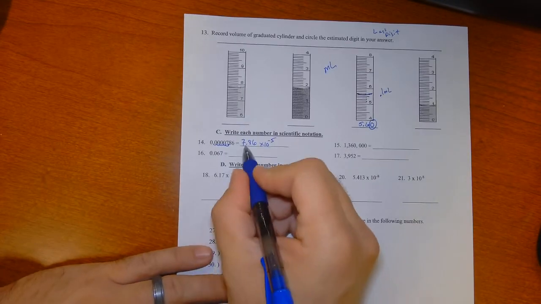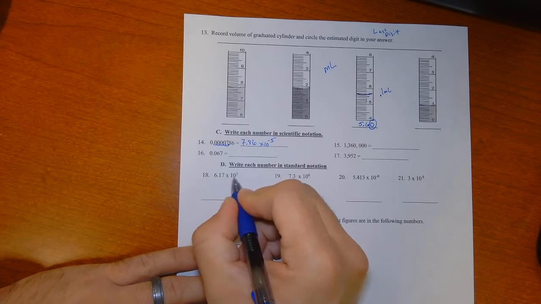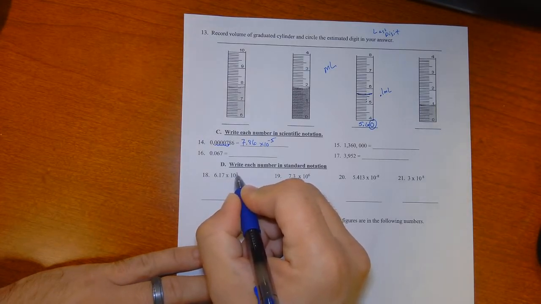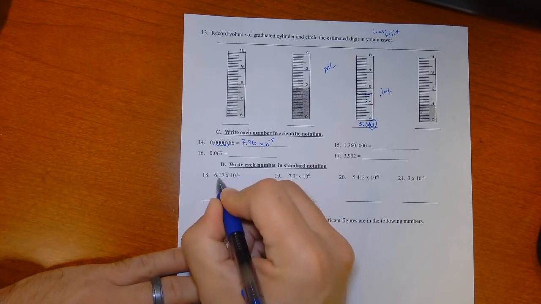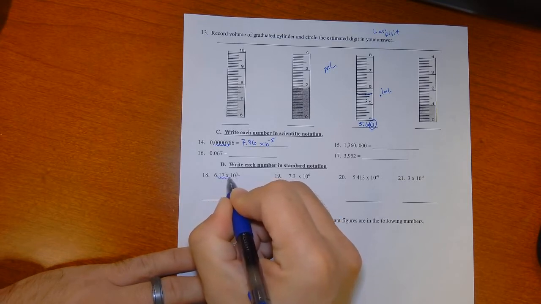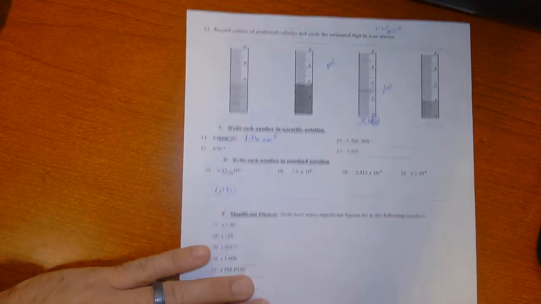Okay. So we're just kind of undoing what we did up here. So this is 6.17 times 10 to the third, because if it were negative, we'd move it to the left, but because it's positive, we're going to move it to the right 3 times. 1, 2, 3. And now this empty space is going to be a 0. So my answer is 6170.